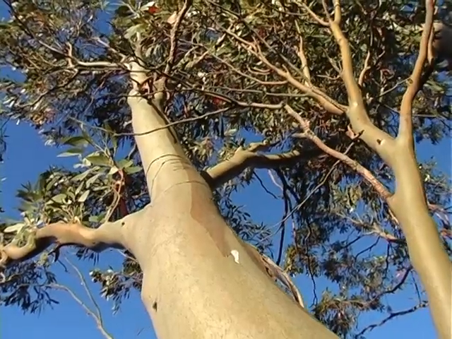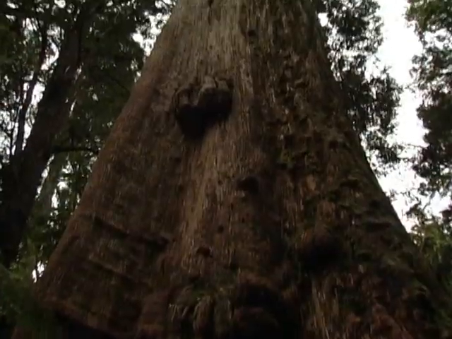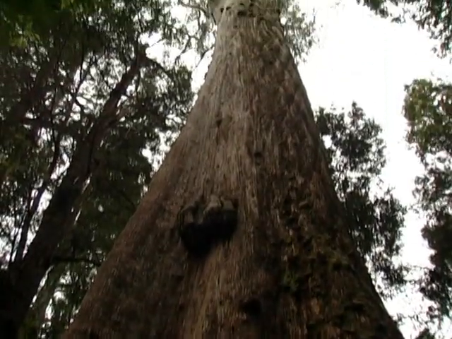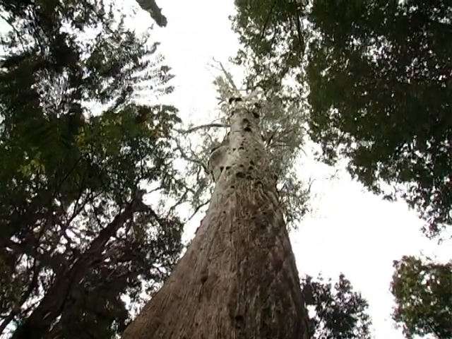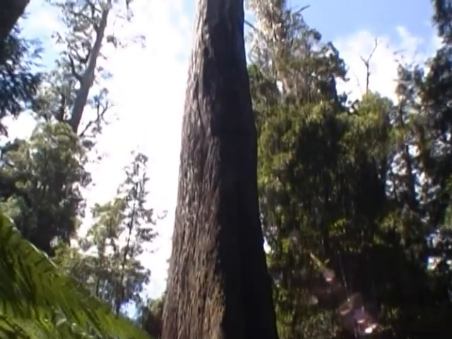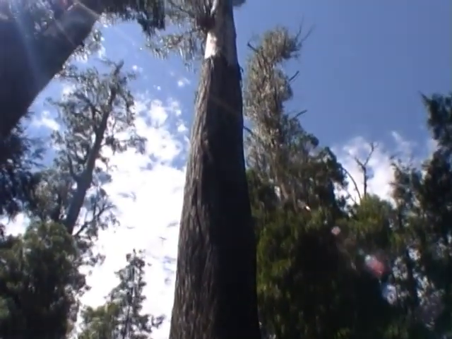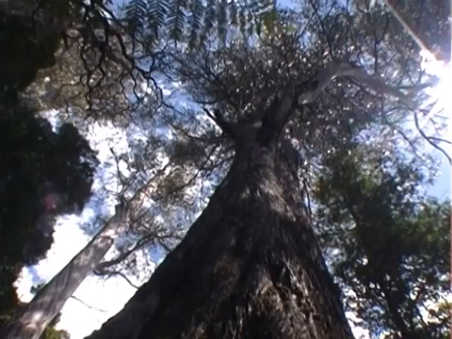The world's tallest flowering plants, majestic eucalypts like mountain ash and stringy barks, find their home in the wet sclerophyll and cool temperate mixed forests. Any tree that is over 85 metres tall is considered to be a giant tree.